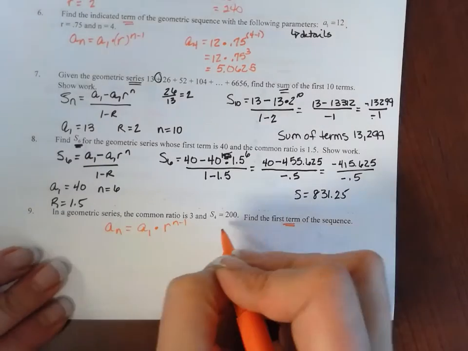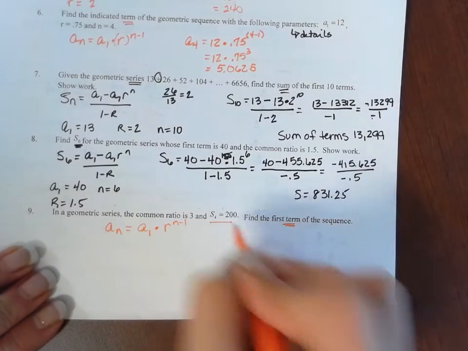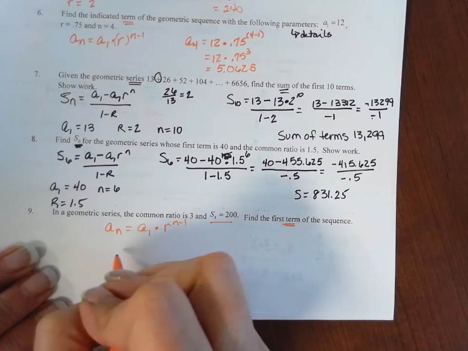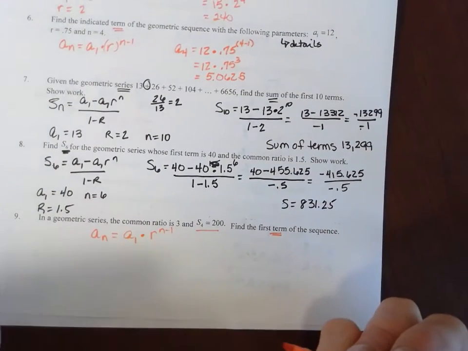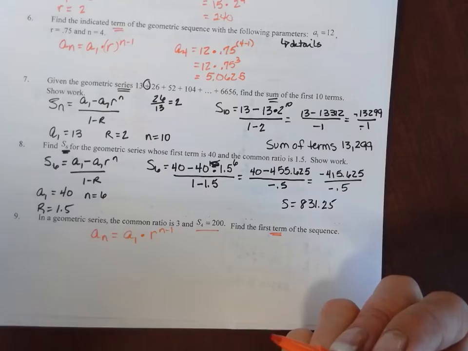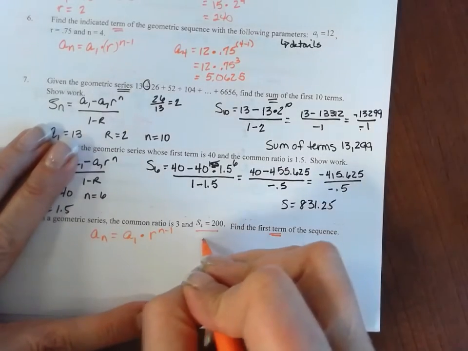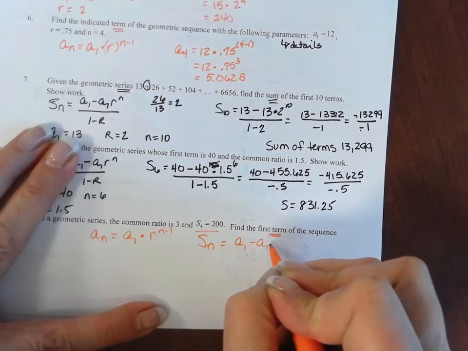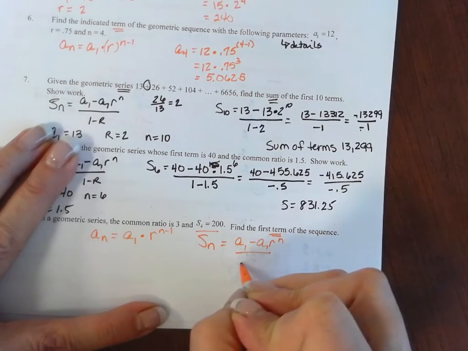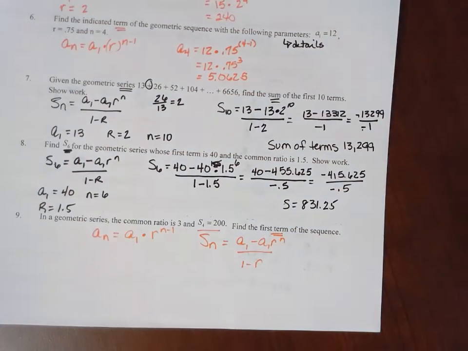Actually, let's use the S_n one, because that's what we know. a1 minus a1 r to the n, over 1 minus r.